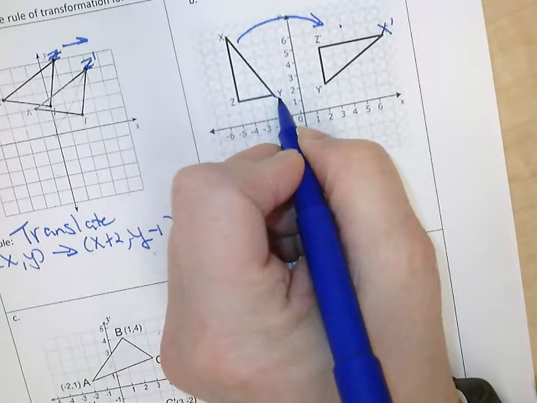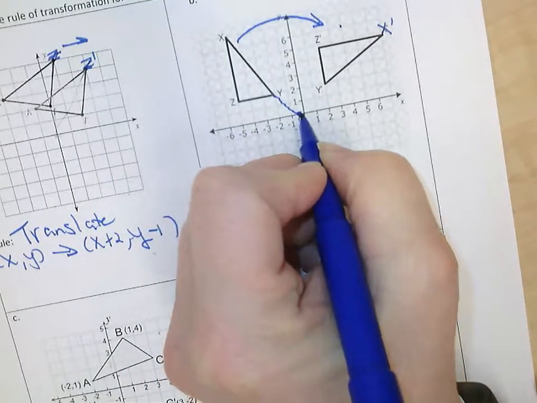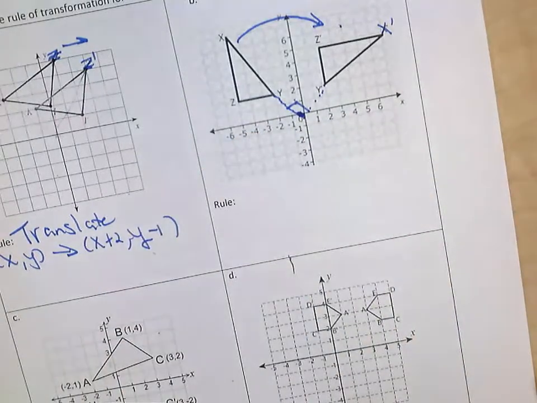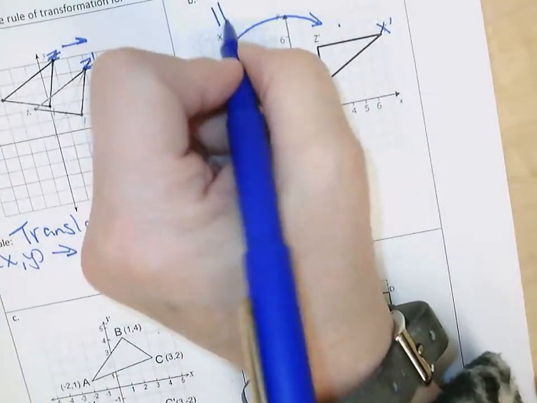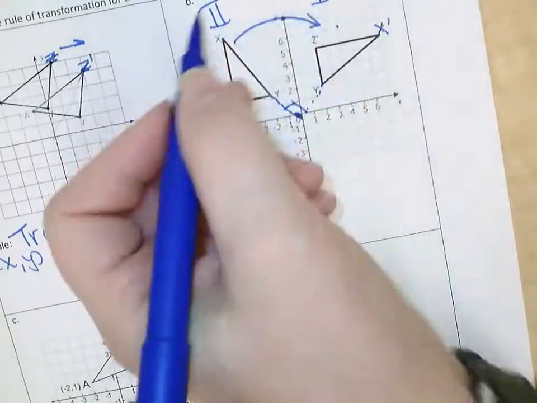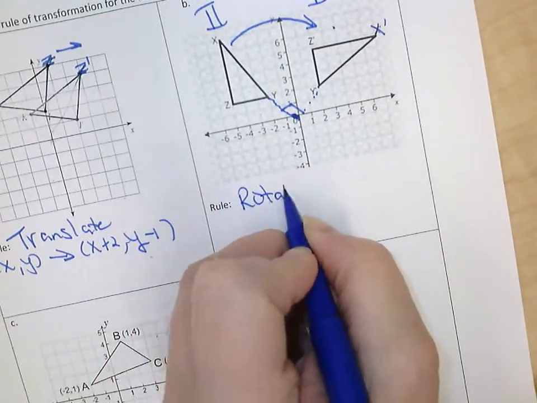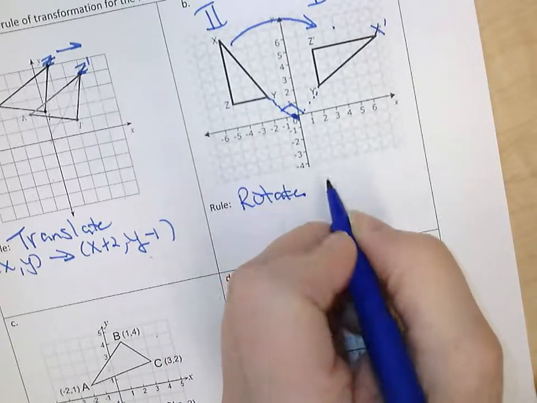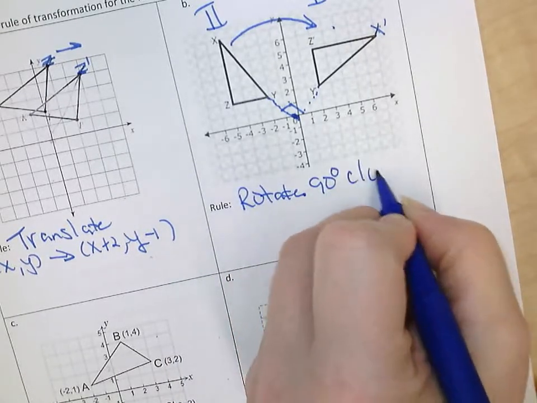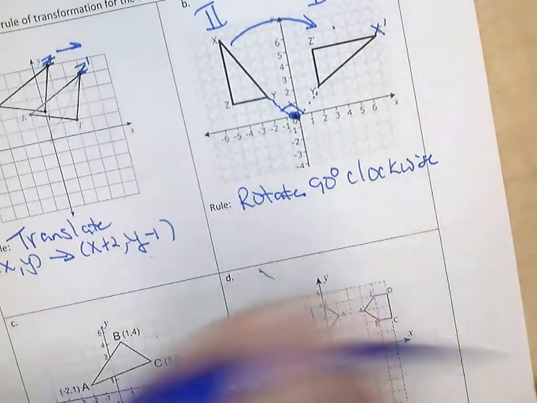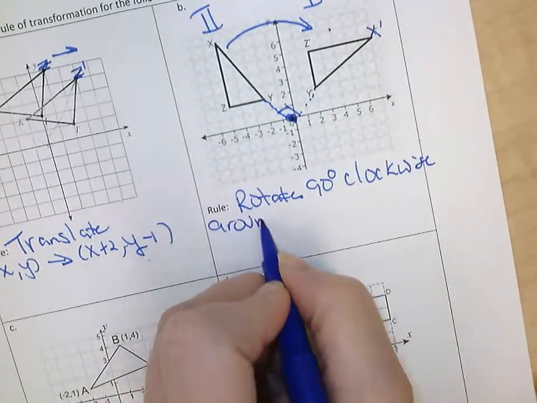So I'm going to use the Y in here to look at the degree that we're actually turning around. Yep, 90 degrees. So we're going from quadrant 2 to quadrant 1. That's backwards. So we're going to rotate 90 degrees clockwise. And then our vertex that we're swinging it around is around the origin.